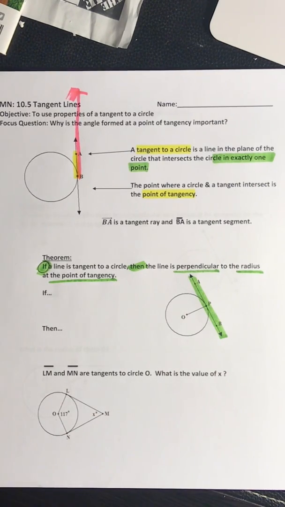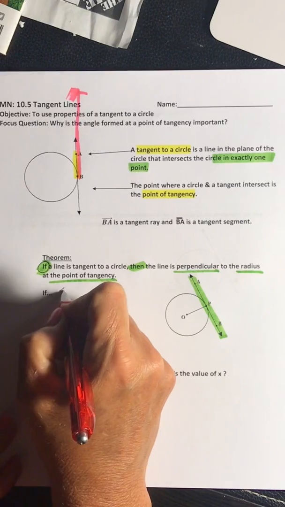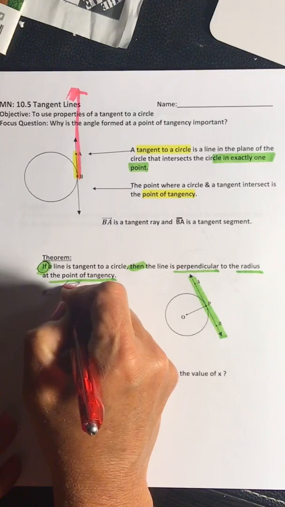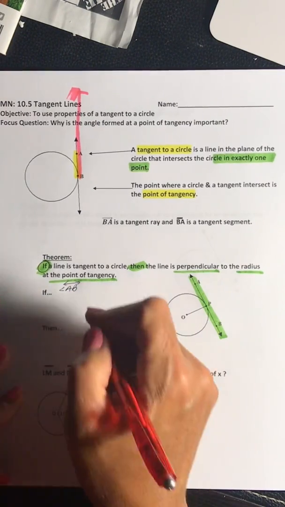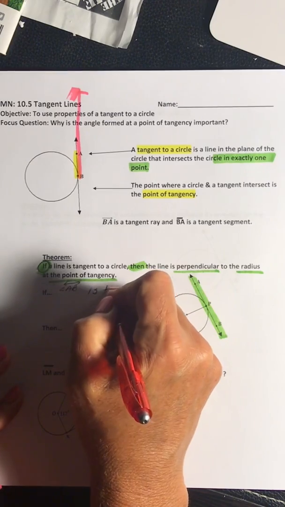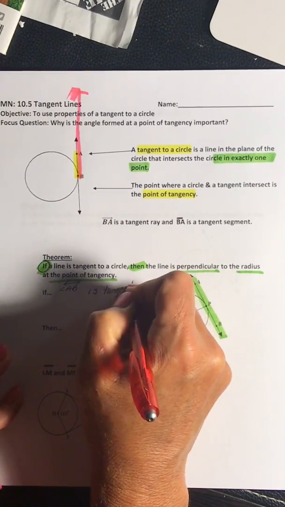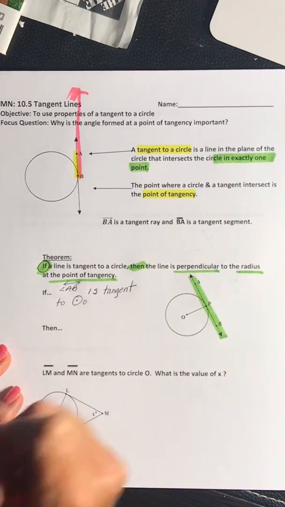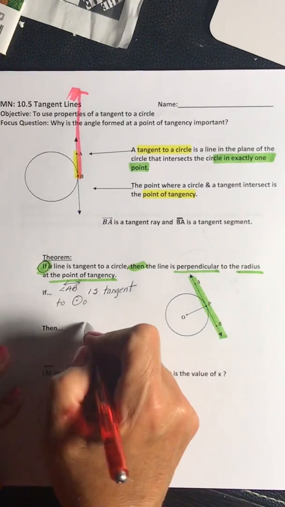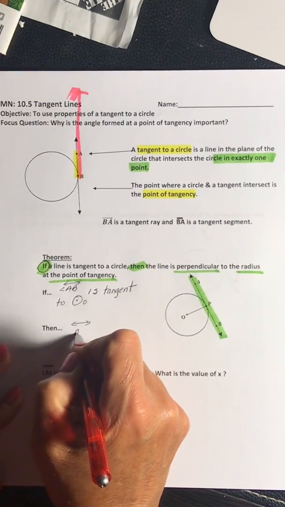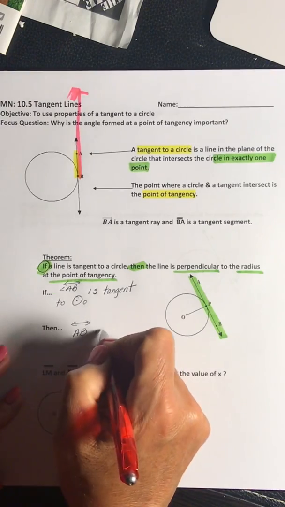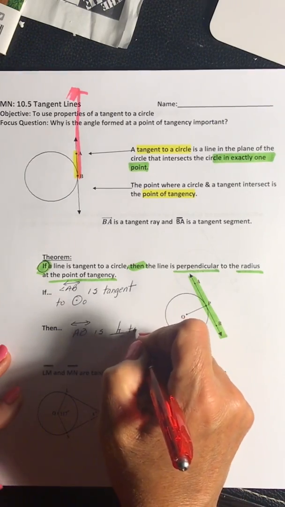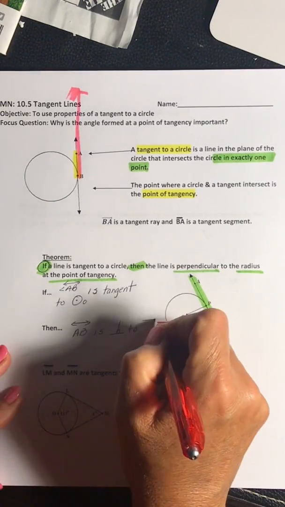All right, so if line AB is tangent to circle O, then line AB is perpendicular to the radius, which is OP.